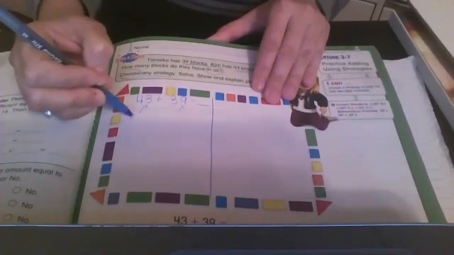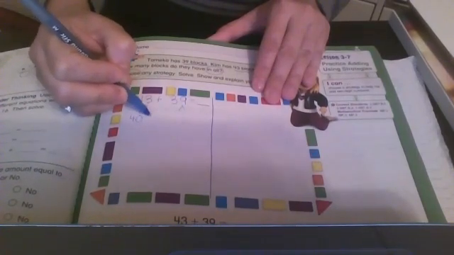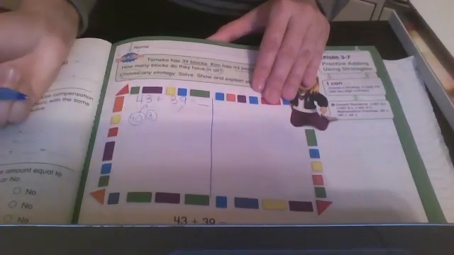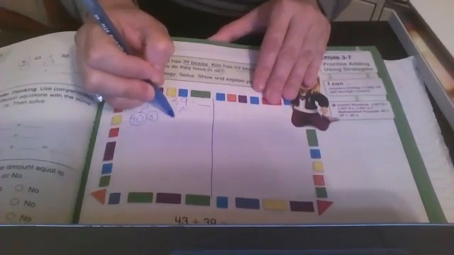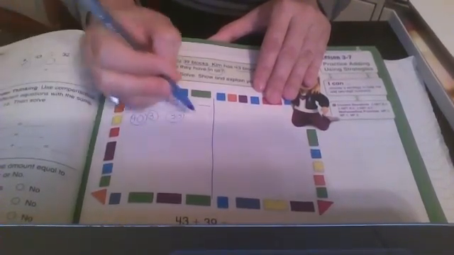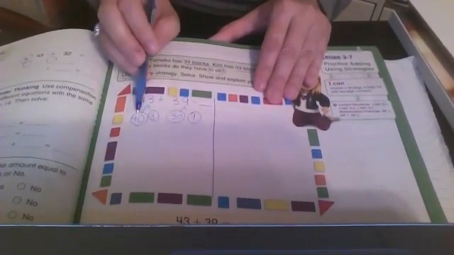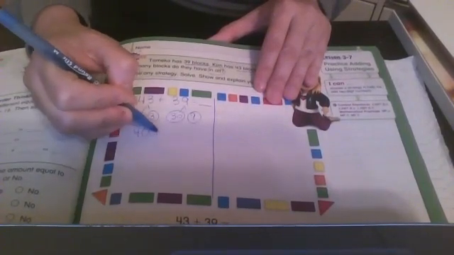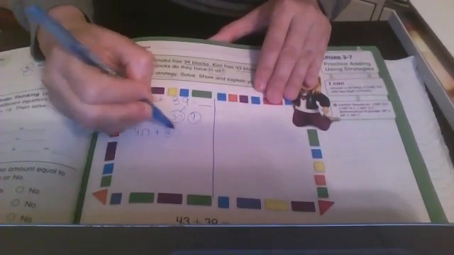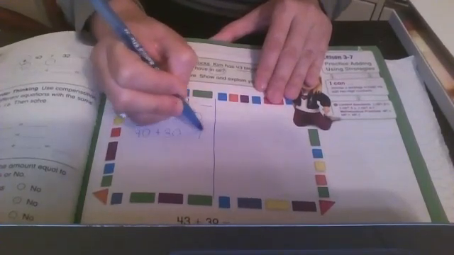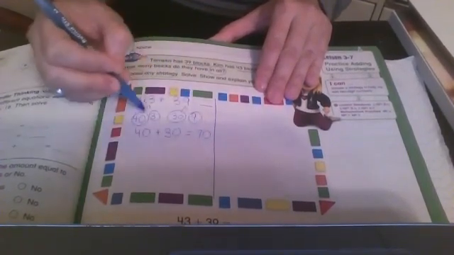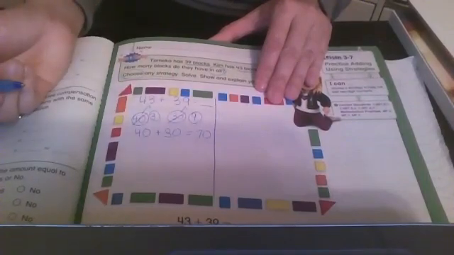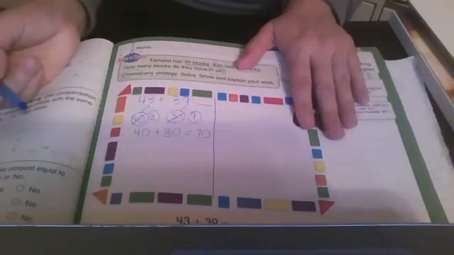So 43 breaks apart into 40 and 3, and 39 breaks apart into 30 and 9. Okay. Now I'm going to go ahead and add my tens. 40 plus 30 equals 70. So I've taken care of my tens.